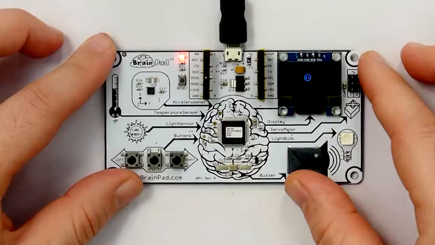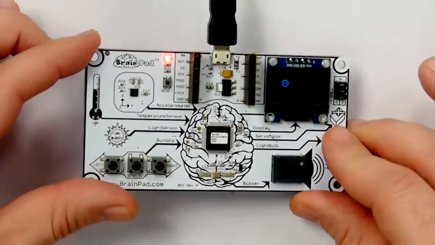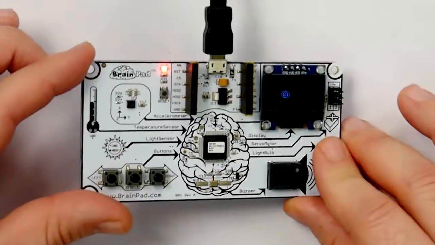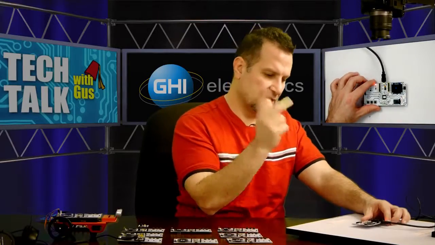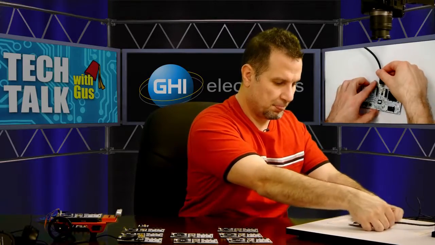Next example. Over here, I'm just using the acceleration to move the happy face on the screen. And this also demonstrates how you can rotate. If you have an image and you want to rotate it 90 degrees, 180 degrees, that's built into the BrainPad driver.